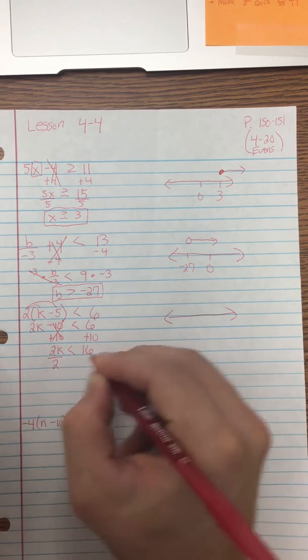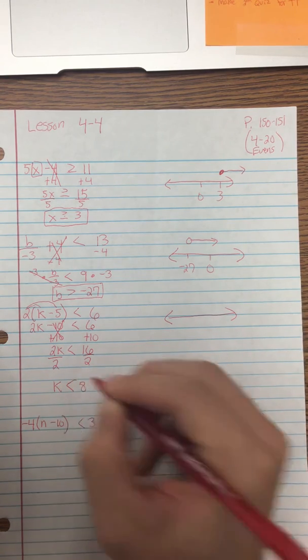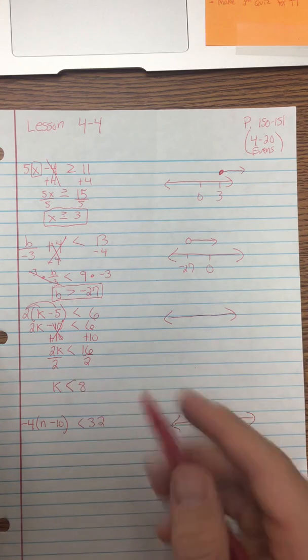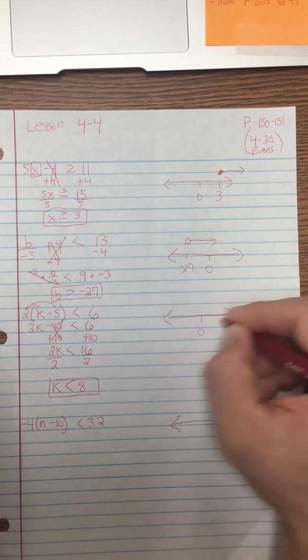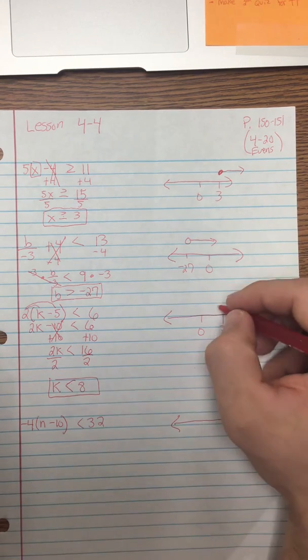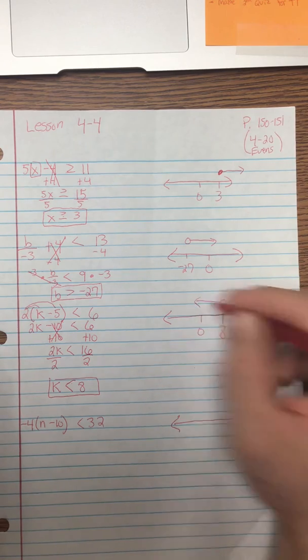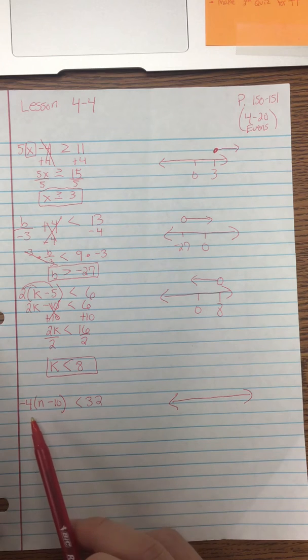And now we divide both sides by 2. k is less than 8. I did not have to flip my inequality there because I divided by a positive, so this stays the same. So if I read that to myself, k is less than 8. My less than inequality tells me to have an open circle. Numbers less than 8 are on the left side of 8. All right, last example. So same kind of problem.